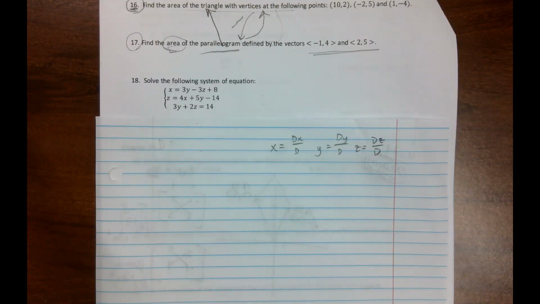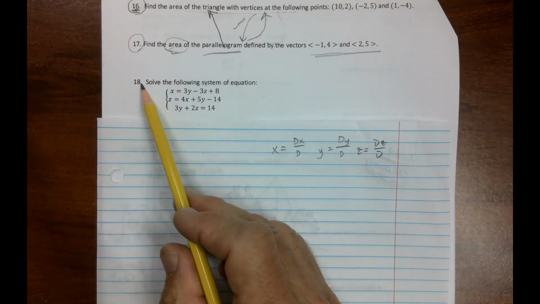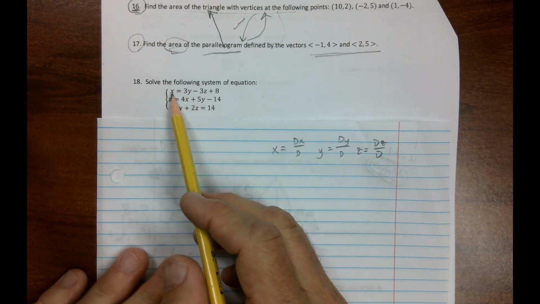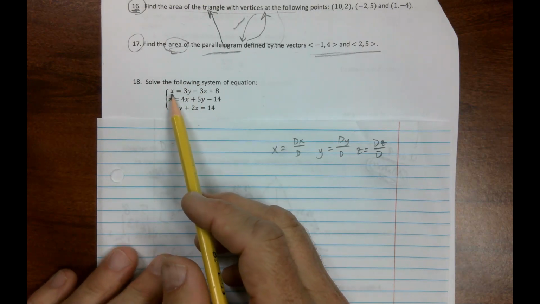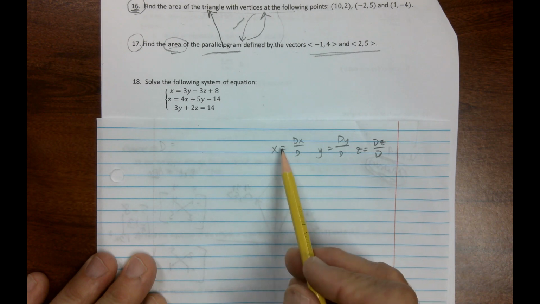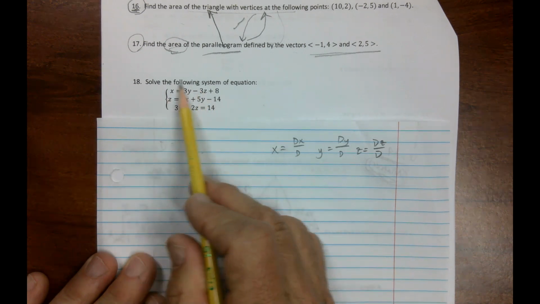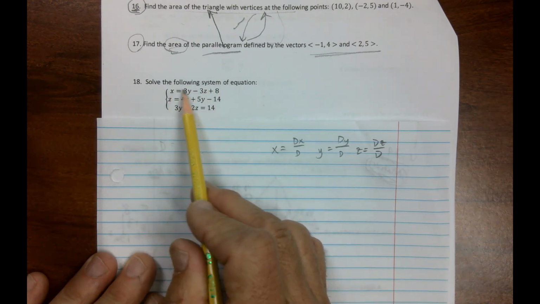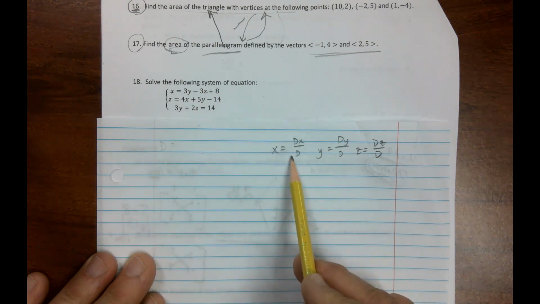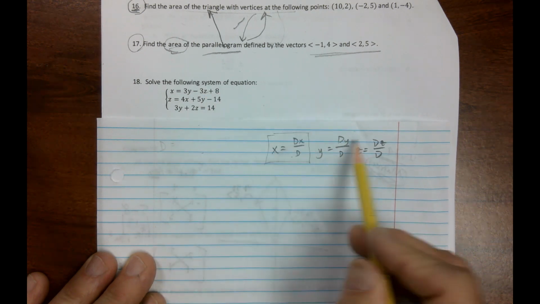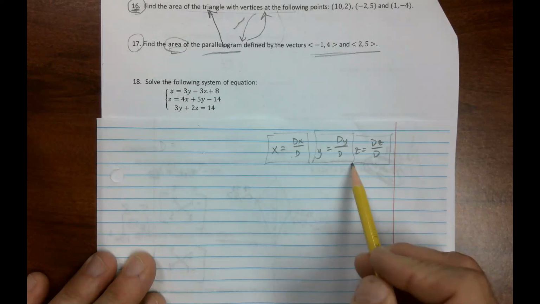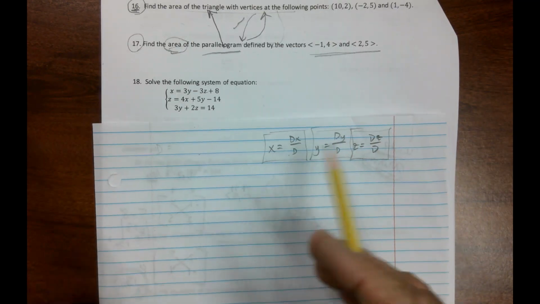All right, so here we go. Thank you, Lauren Kinsel, for bringing it to my attention that my original attempt on number 18 was full of error. So here we go. We have to solve the system of equations. We're trying to find x, y, and z. And here are our little formulas, assuming we're going to use Cramer's rule for this, and that's what we're going to use.